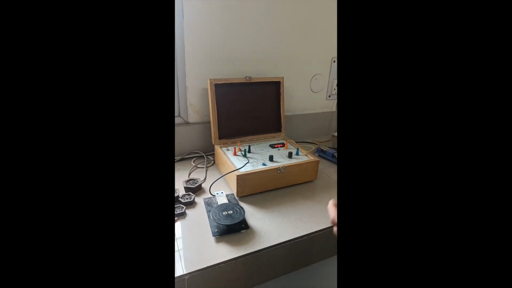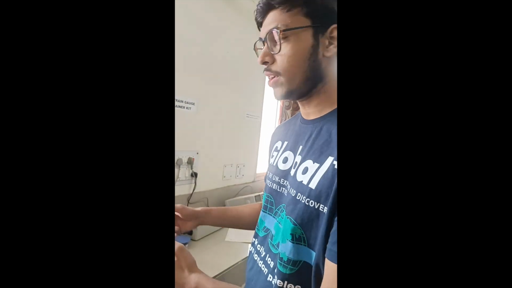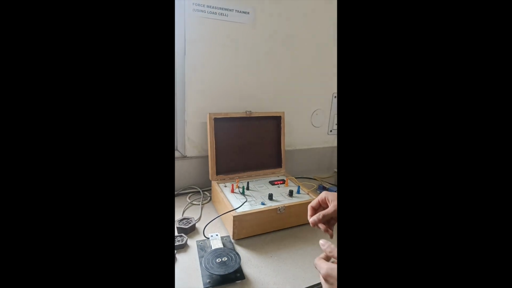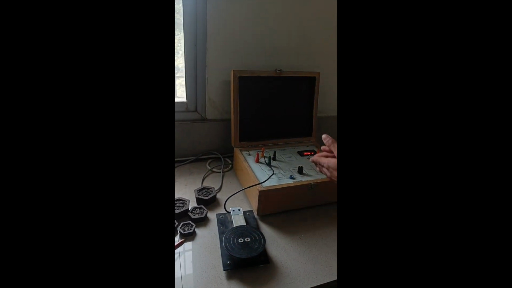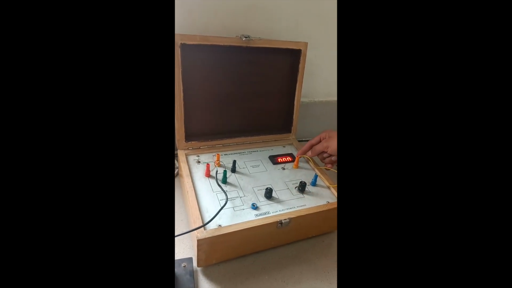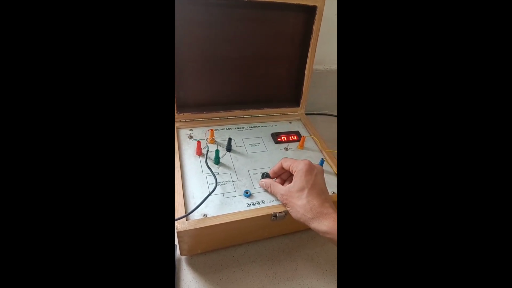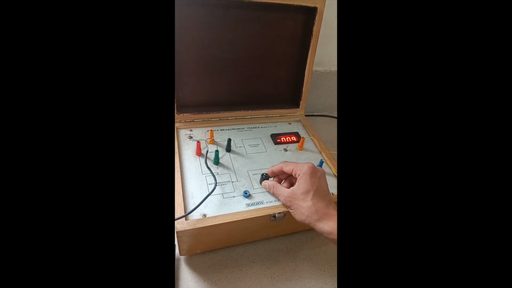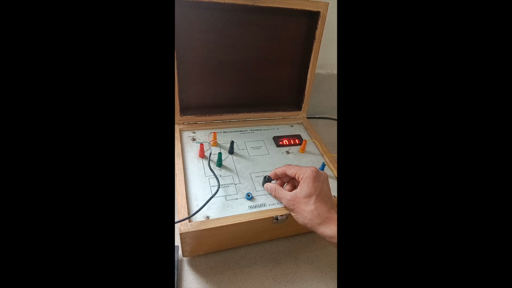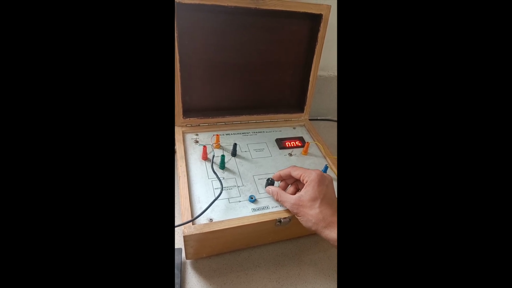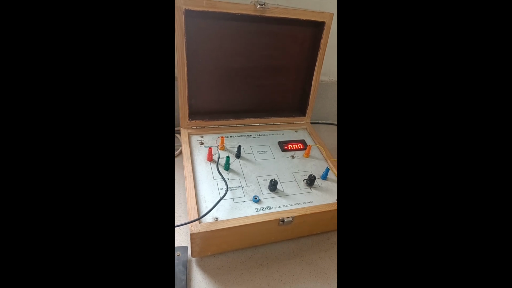Before performing the experiment, we should adjust the zero, or we should calibrate the equipment. To ensure this, as we can see, there is no load on this load cell. We should adjust the zero. Initially, it is not zero, so we should adjust it. So it is nearly adjusted.